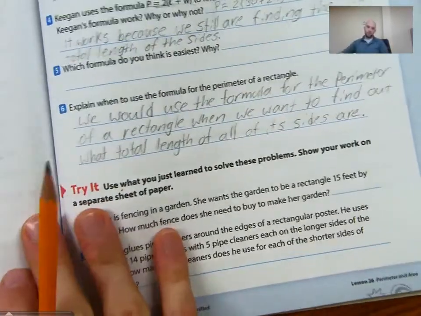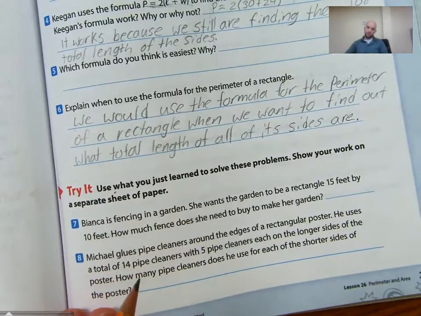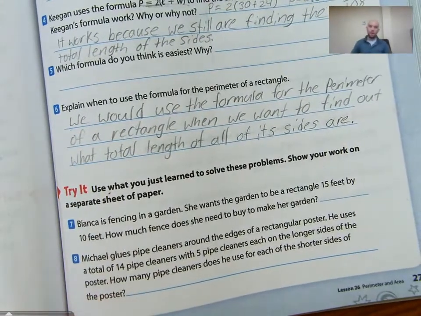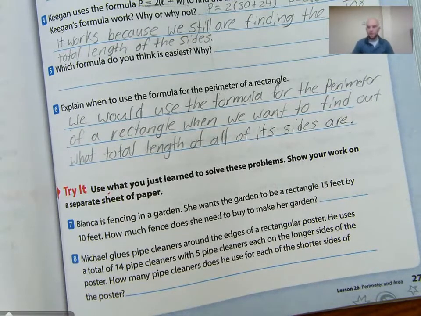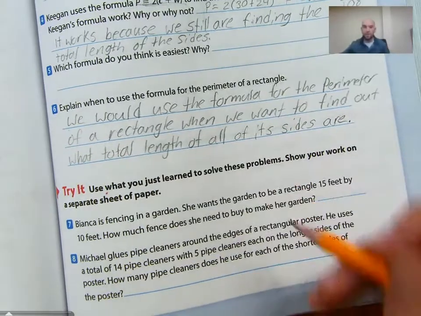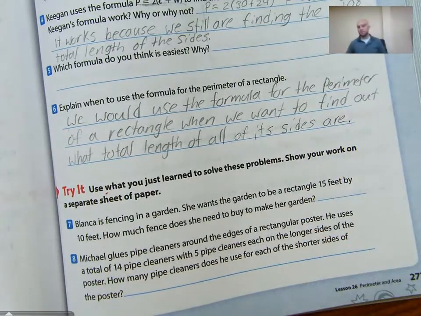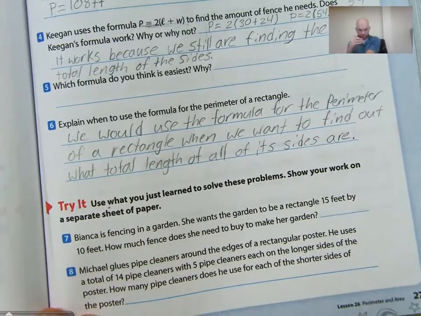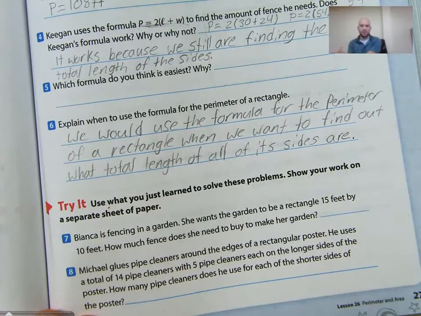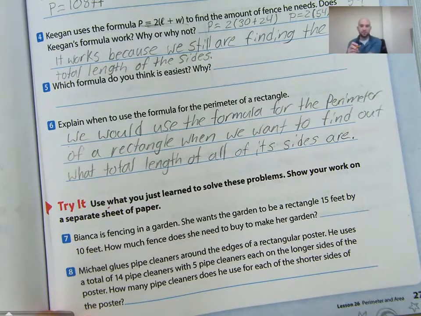So it says, try it, use what you just learned to solve these problems. Show your work on a separate sheet of paper. So I'm just going to use the margins in here. If you want to use a piece of paper to follow along, feel free to do so. It says Bianca is fencing in a garden. She wants the garden to be a rectangle 15 feet by 10 feet. How much fence does she need to buy to make her garden?